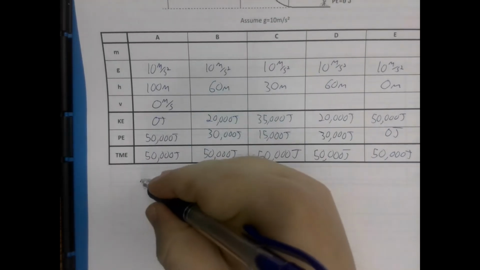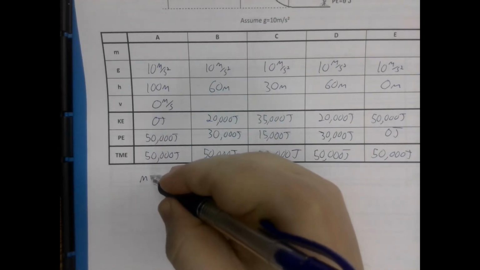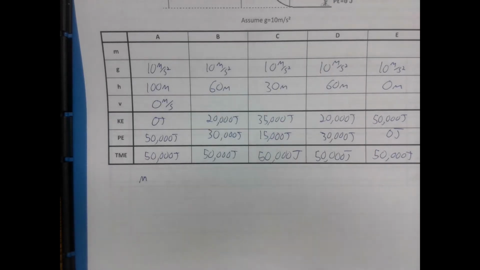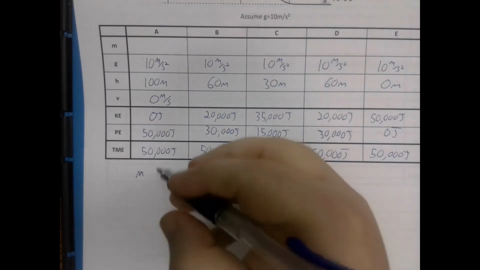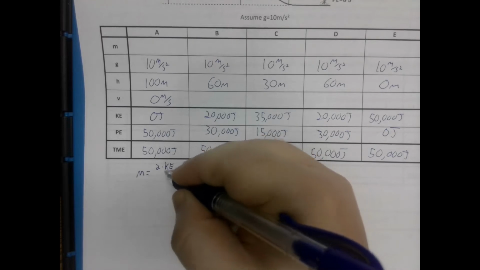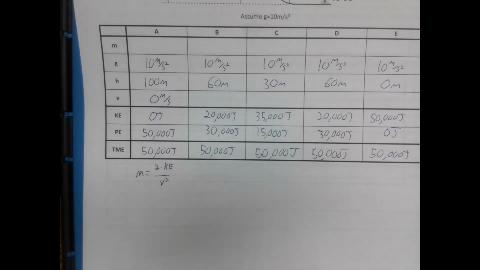So mass is equal to 2 times the kinetic energy divided by velocity squared.